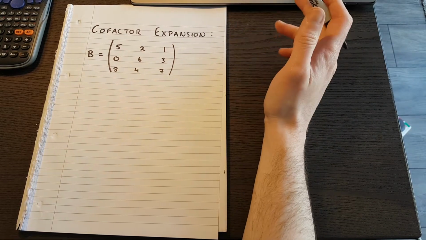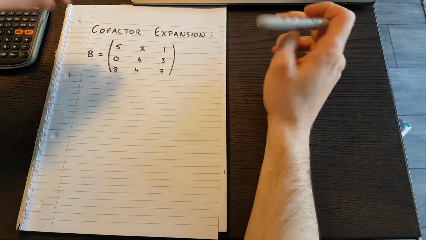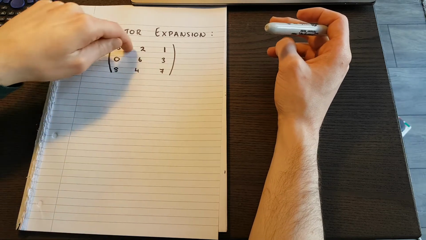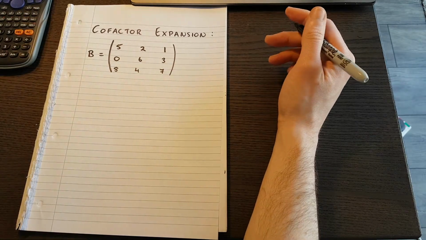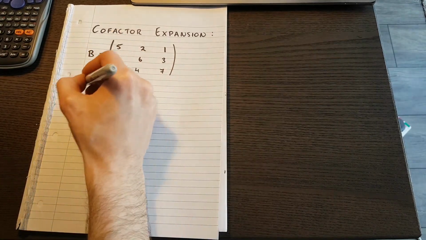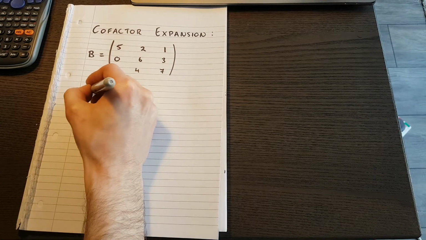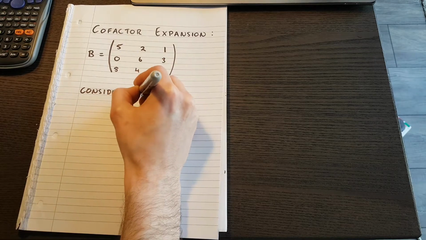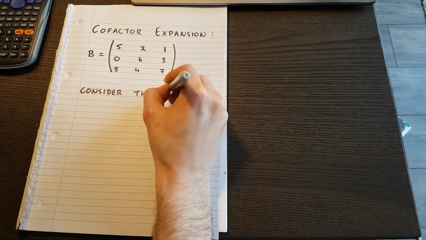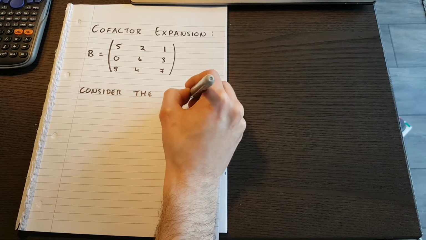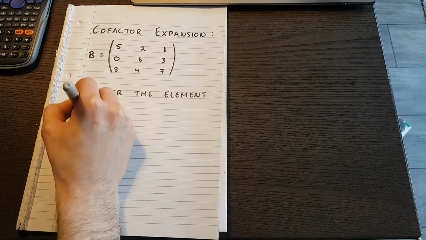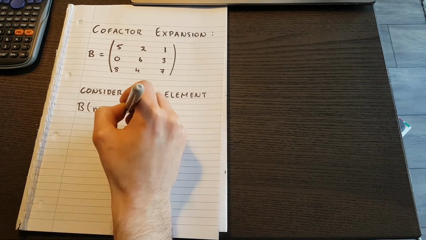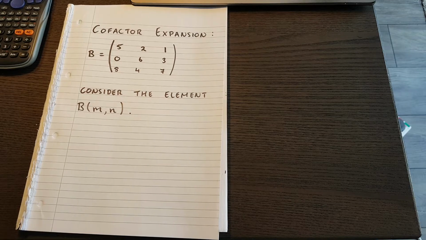We said before with determinants we expanded out in a row or a column. And what a cofactor is: suppose I find a particular element of B, we'll call it BMN, which is the entry in the mth row and nth column.